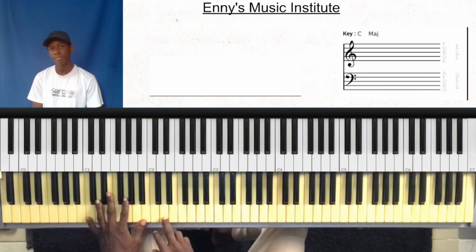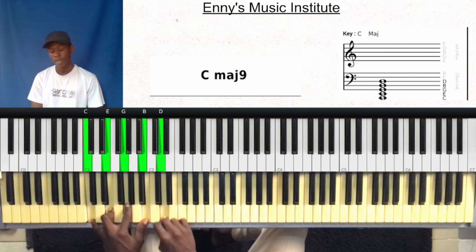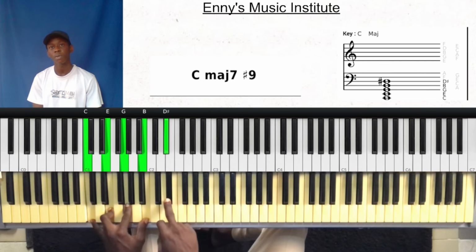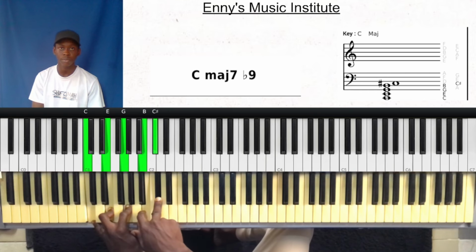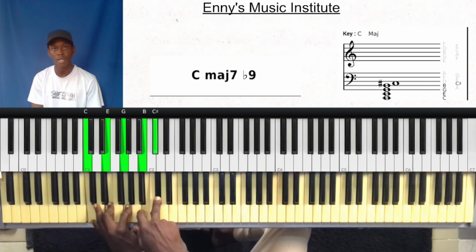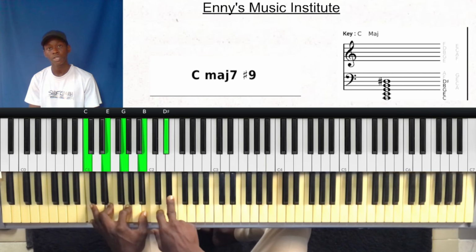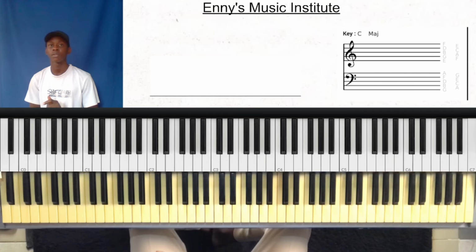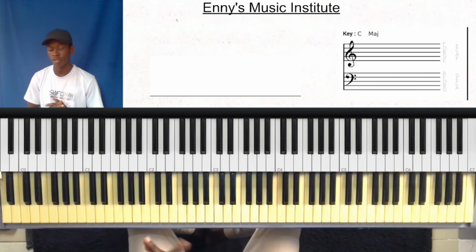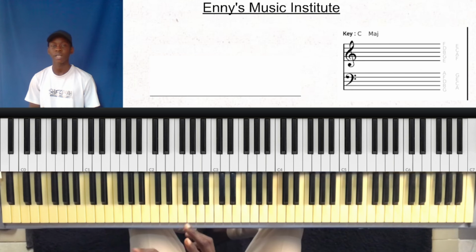So look at that same major ninth chord. If I play this, it becomes a major sharp 9. And if I play this, it becomes a major 7 with a flat 9. So, C major 9, C major sharp 9, C major flat 9. Alright, so I have a lesson on intervals. Make sure you've gone through that before coming here, so you are not confused. Alright, so those are the three types of ninths we have: the normal ninth, the sharp or raised ninth, and the flat ninth.